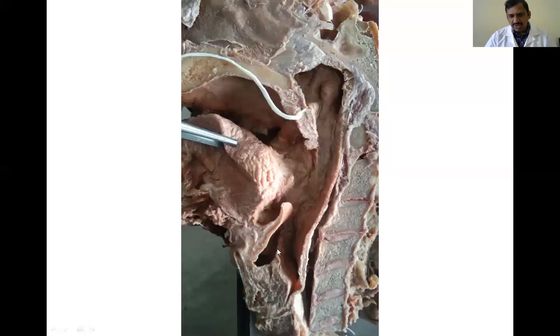The aryepiglottic folds are lined by stratified squamous epithelium, non-keratinized, because they are exposed to wear and tear. That is why they are provided with the special epithelium. Only this part of the larynx is lined by stratified squamous epithelium. The remaining part is lined by pseudo-stratified ciliated columnar epithelium.